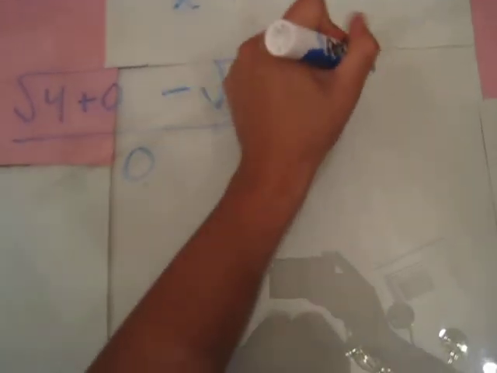The square root of 4 plus 0 is 4 minus the square root of 4. This will give you 0/0. And this means that you cannot use the plug-in method because the denominator will be a 0. So let's continue on with doing the algebra and using our algebra skills. So let's rewrite the problem and see what algebra skills we can use.